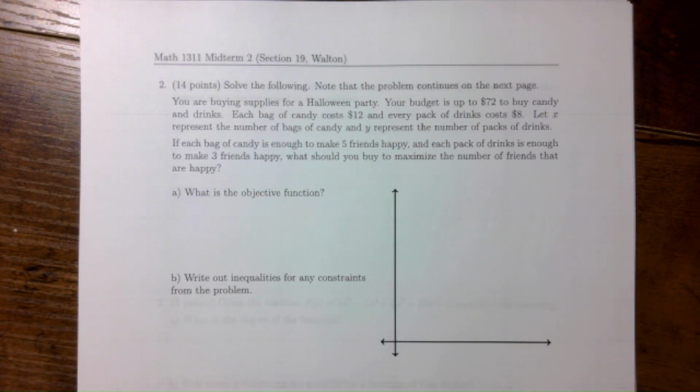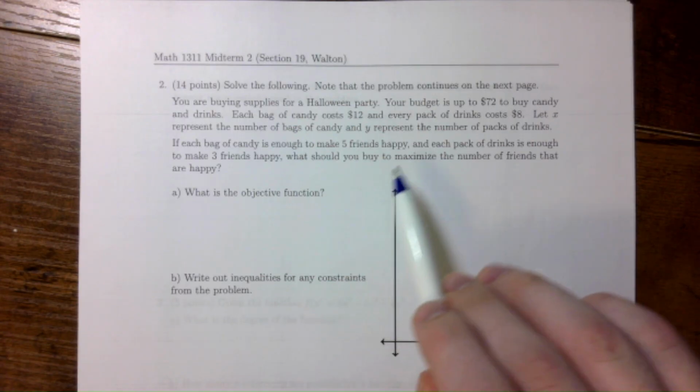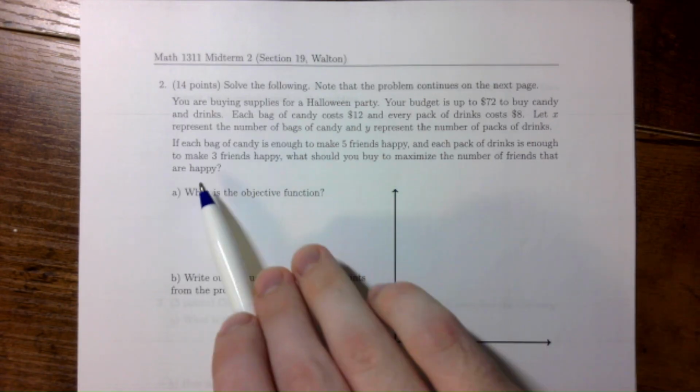We are asked to let X represent the number of bags of candy and Y represent the number of packs of drinks. If each bag of candy is enough to make 5 friends happy, and each pack of drinks is enough to make 3 friends happy, what should you buy to maximize the number of friends that are happy? So first part, what is our objective function? Okay, objective is what are we trying to maximize or minimize? We are trying to maximize the number of friends that are happy.